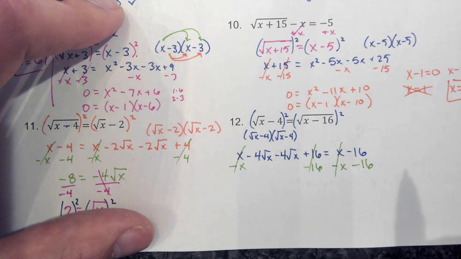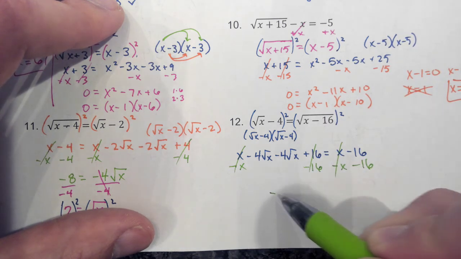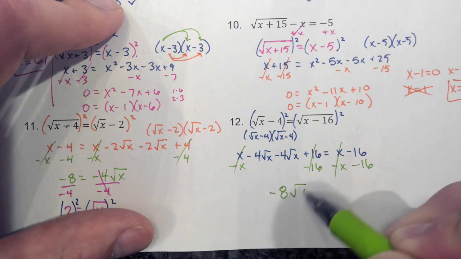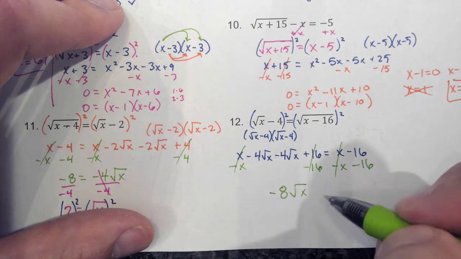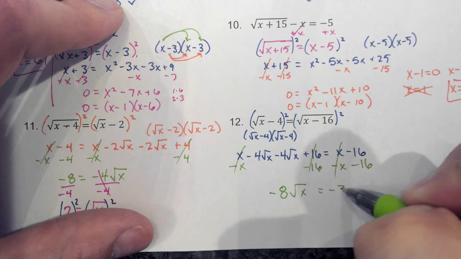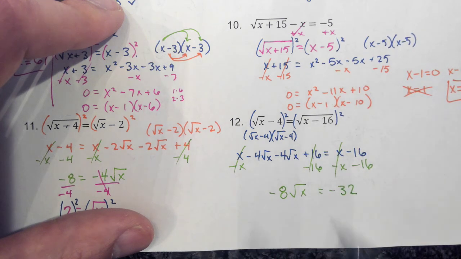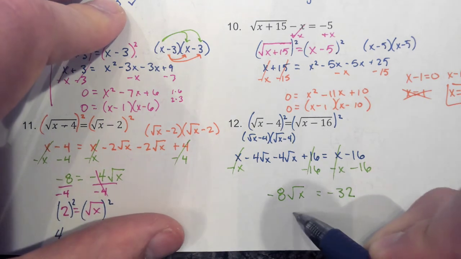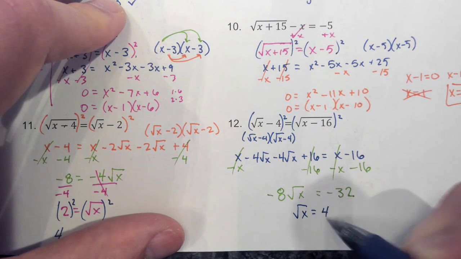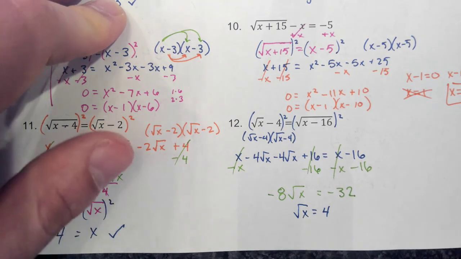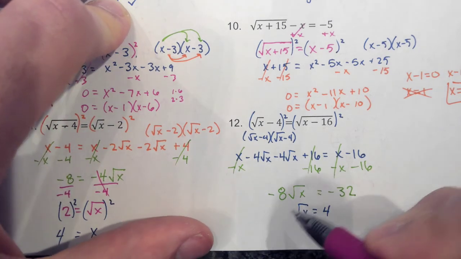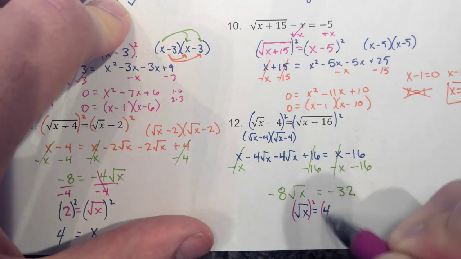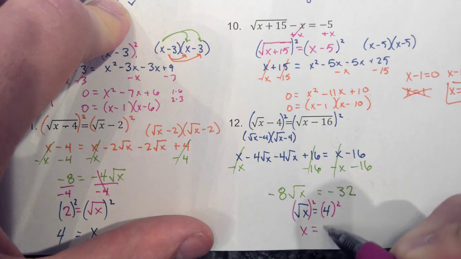Those x's also cancel once again, so it looks like I have negative 8 square roots of x on the left side when I put those together, equals negative 32. Divide by that negative 8, and it looks like the square root of x would equal positive 4. From there, just one small tiny little more step, square both sides, and x equals 16.